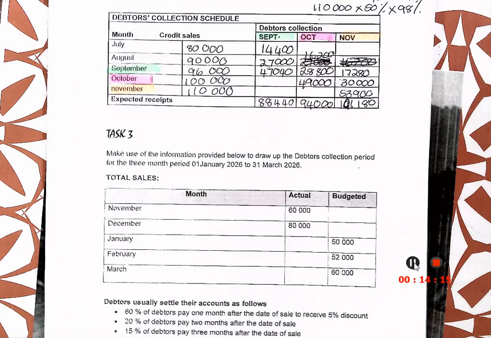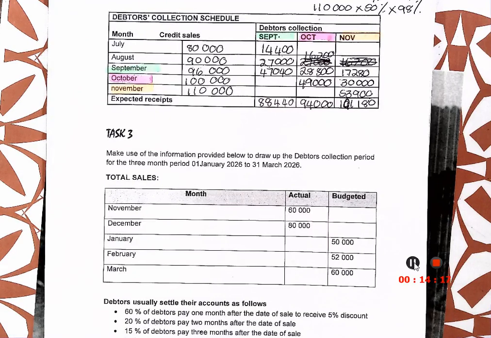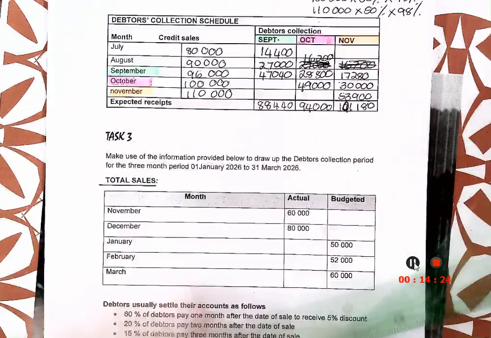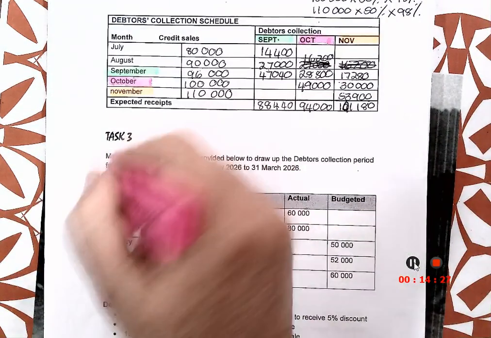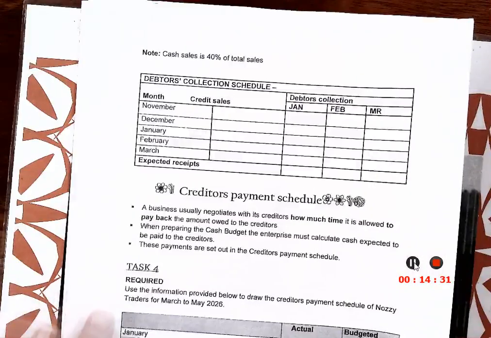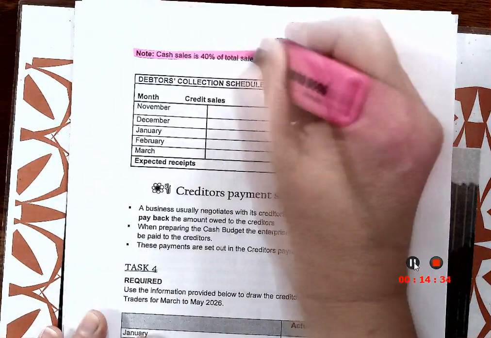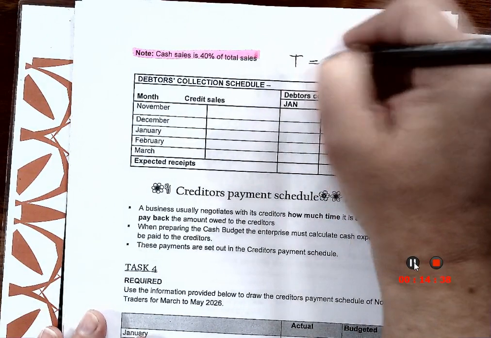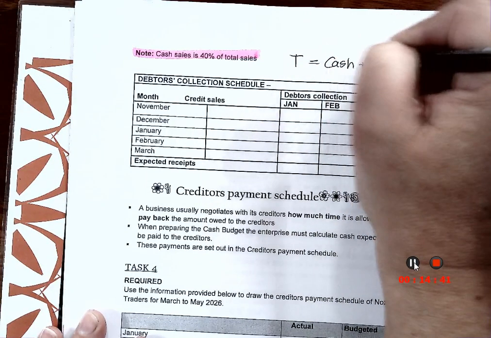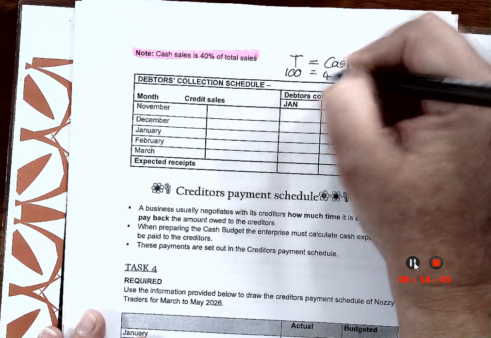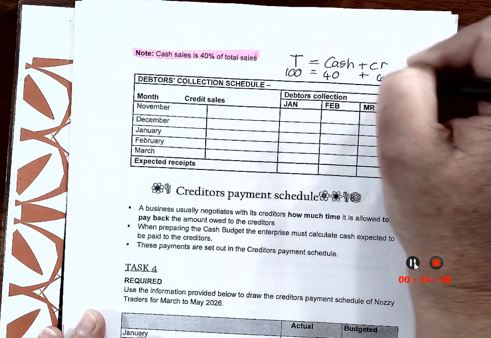So, please listen. I'm going to leave you alone for task 3. I just want you to see the following. Number 1, this is total sales. So they give me total sales. And if I look here at the top, they tell me what my cash sales is. Now remember, I told you your total is the cash and the credit. So if the total is 100, the cash is 40, it means the credit is 60. That's the first thing.